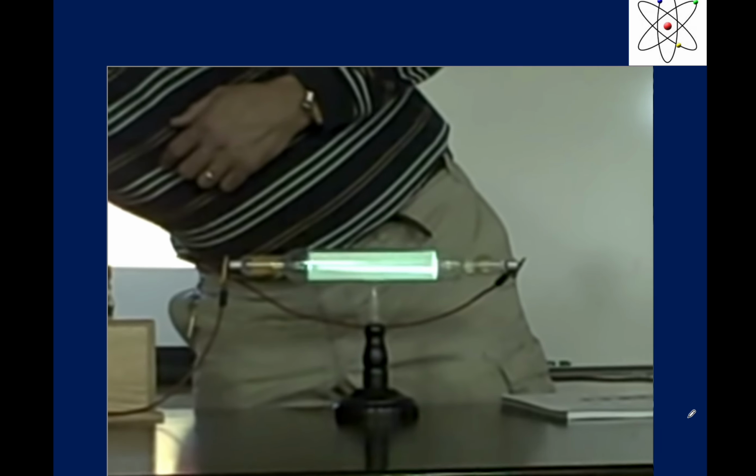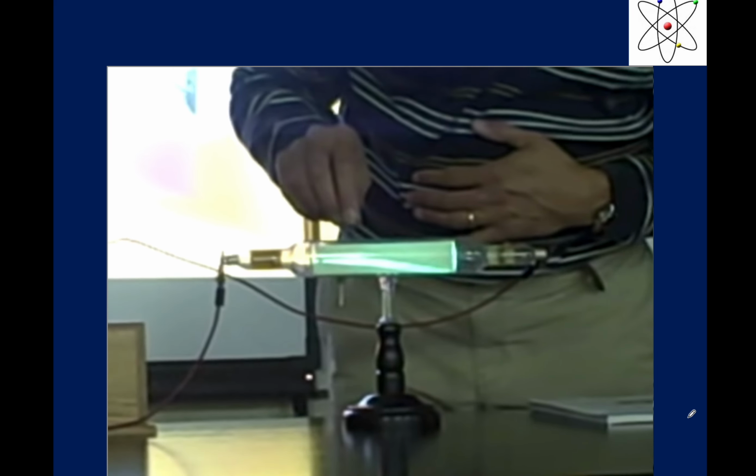We really didn't understand what they were. I mean, we have electricity going in one side and coming out the other, but there's nothing inside to conduct it. It's a vacuum tube. So he decided to apply a magnetic field to this cathode ray, and he found something interesting. We apply one pole of the magnet to this beam and we'll see what it does, and then we'll flip it around and see what the other pole does.